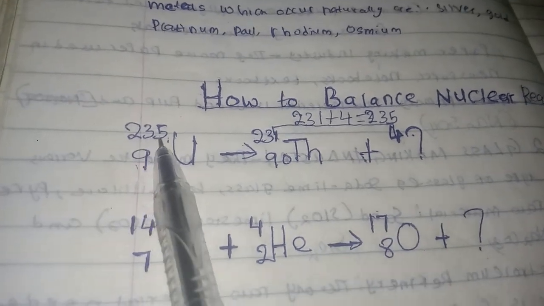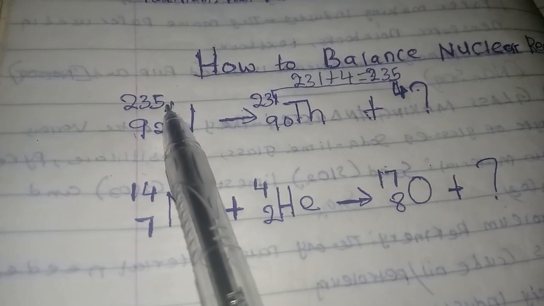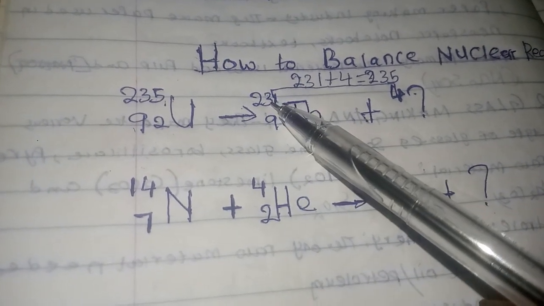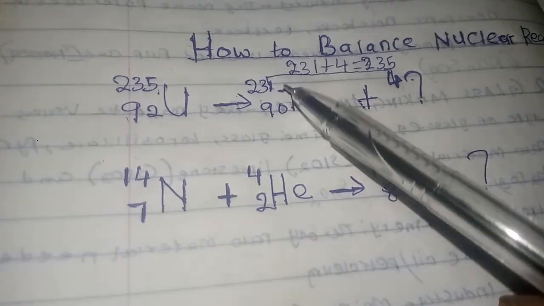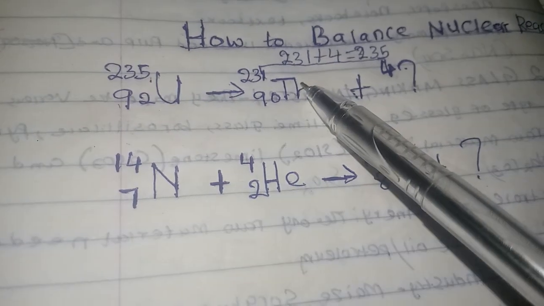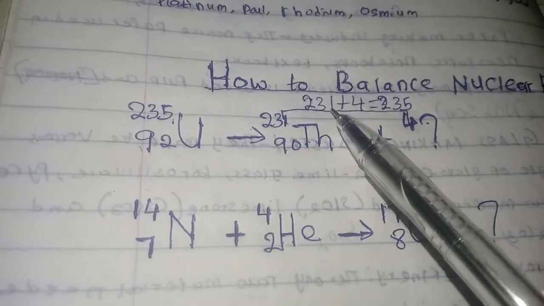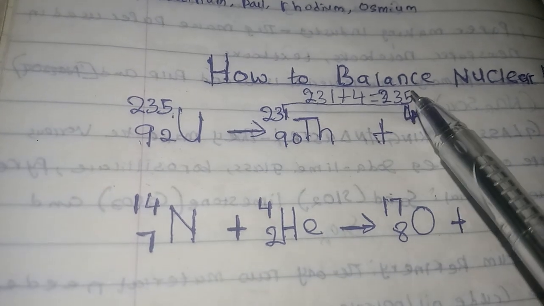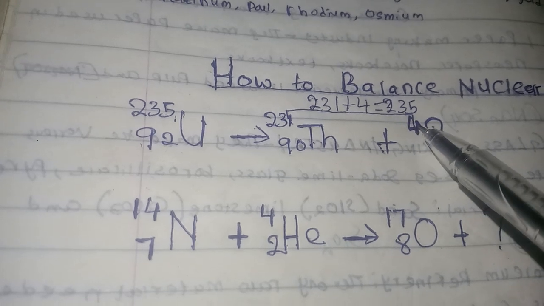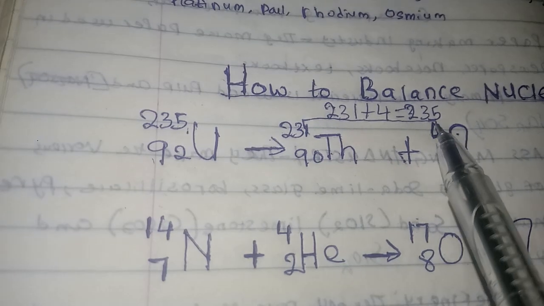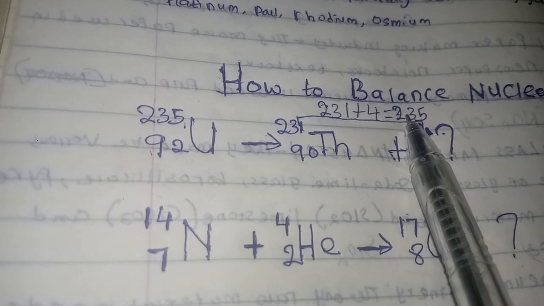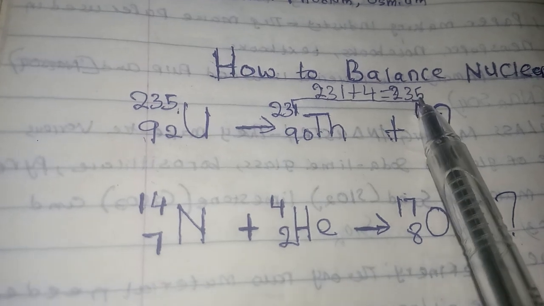The mass number of uranium here is 235, but when you check here, the mass number of thorium is 231. It means that it is not balanced. What number can we add to 231 to give us 235 to make it balanced? We add 4. When you do 231 plus 4, it gives 235. So you have balanced the mass number.